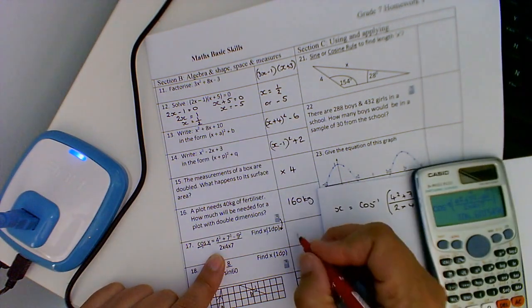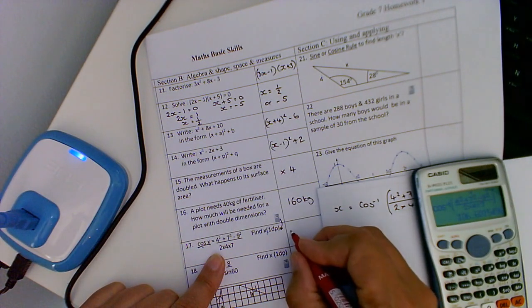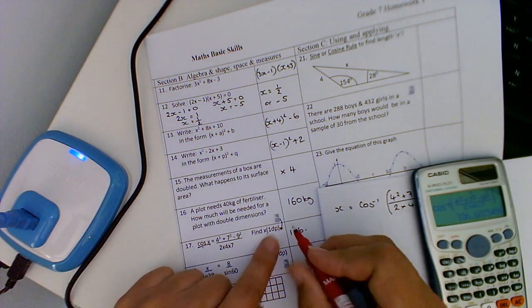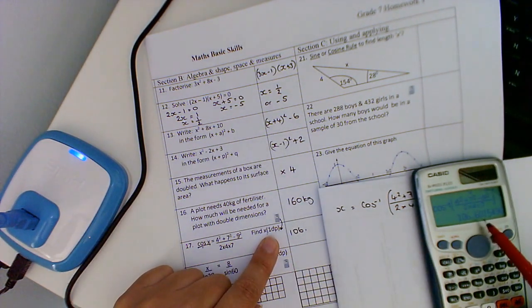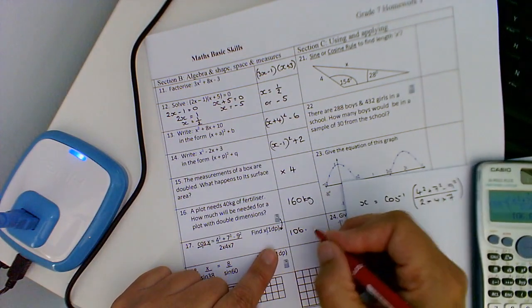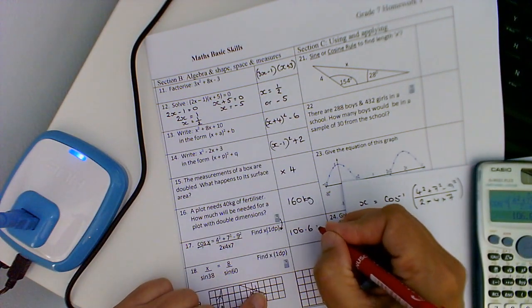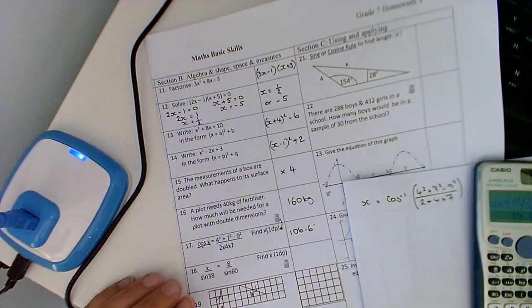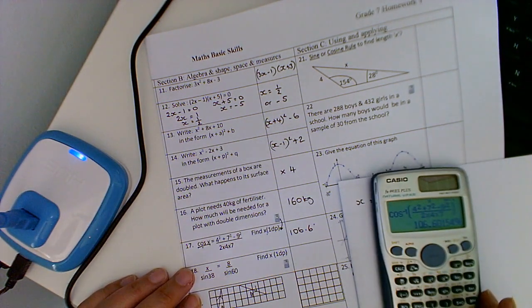So our answer then, we've got 106 point, now it says 1 decimal place, so sorry, can't see that very well. Next to our 6 is a 0, so the 6 will stay as 6, and that's in degrees if we were finding cos.